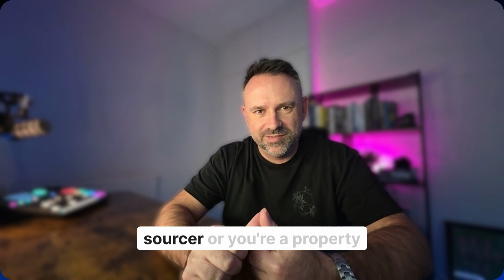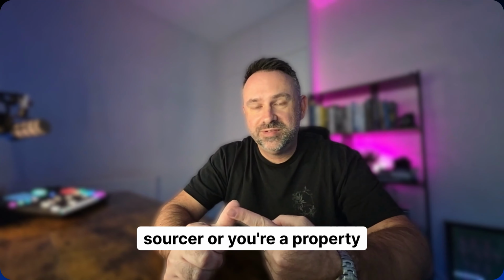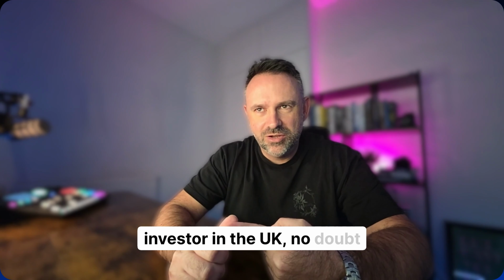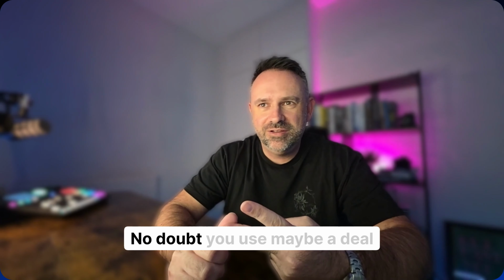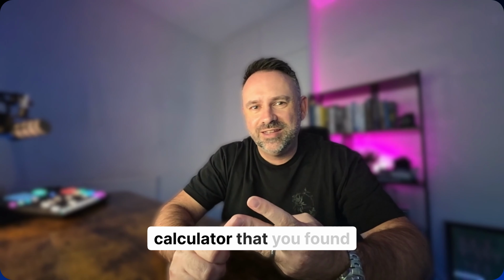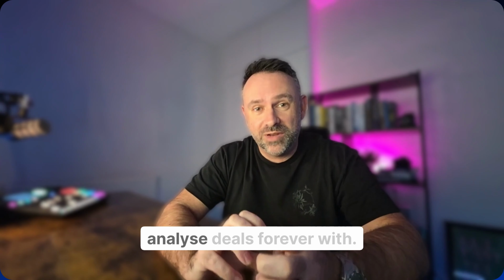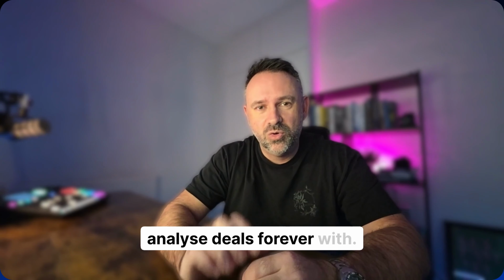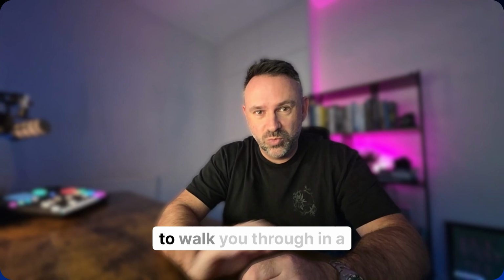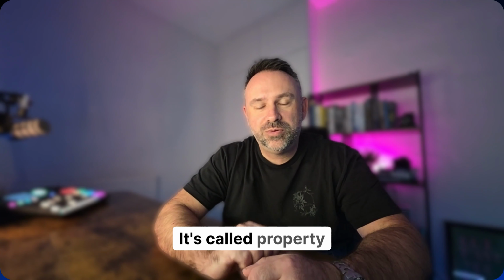So if you're a property sourcer or you're a property investor in the UK, no doubt you use spreadsheets. No doubt you use maybe a deal calculator that you found somewhere online. Maybe you've created your own. I'm going to change how you analyze deals forever with this software that I'm going to walk you through in a second. It's called Property Accelerator Pro.